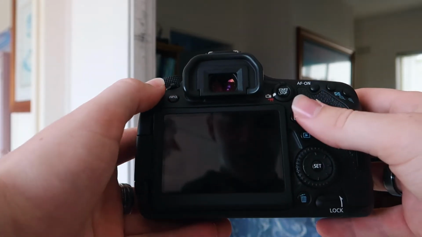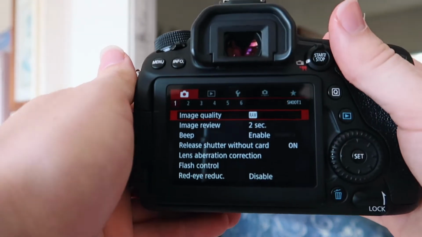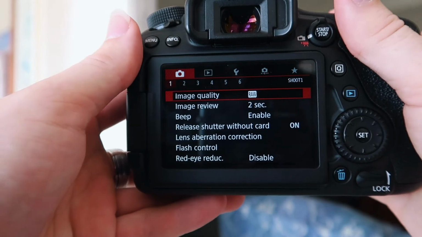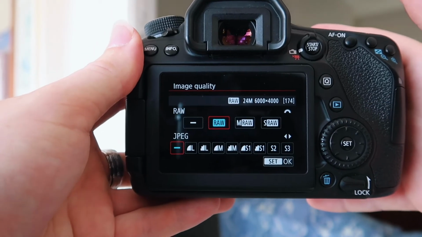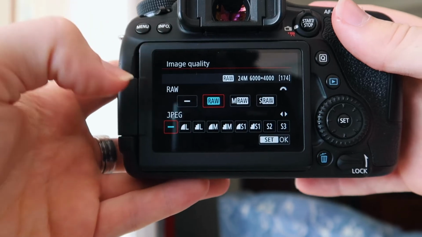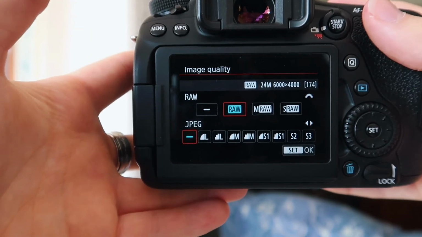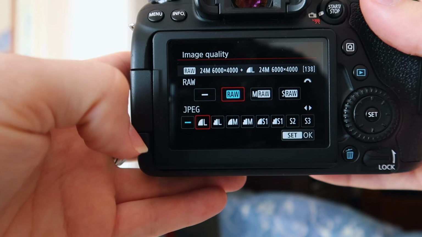Now, I use a Canon, and they're going to be different for each camera, but they all should be in a similar spot in your menu settings. So for my Canon 80D, I just need to click the menu button, and the very first thing on the first page is image quality, and you can see that says RAW there. So if I go ahead and select that, you can see I've got RAW selected and the JPEG has a line through it, which means I'm not shooting on JPEG at the moment. But if I wanted to, I could click that button.